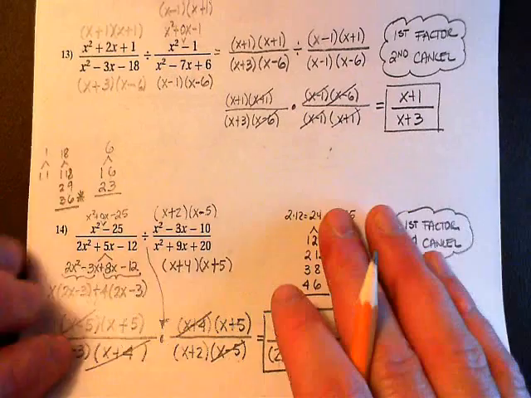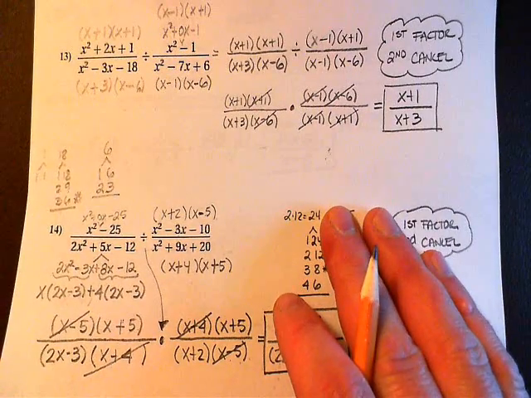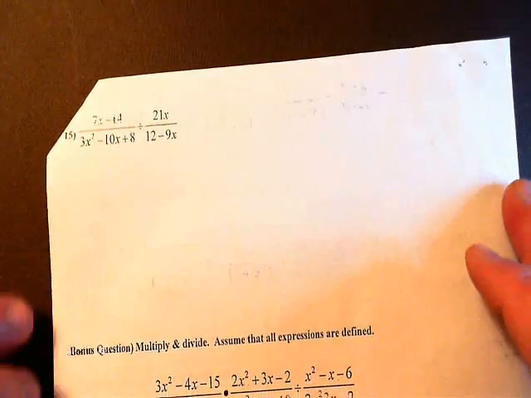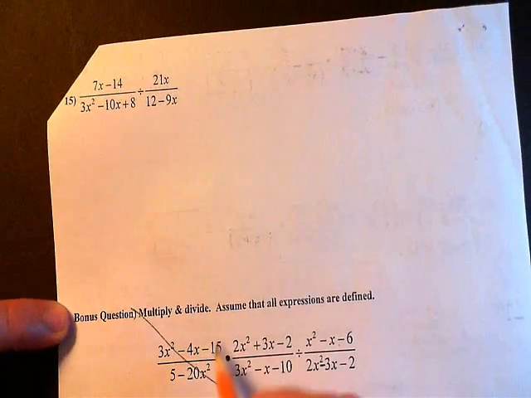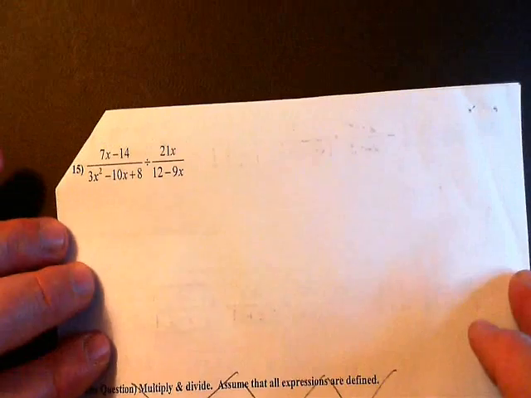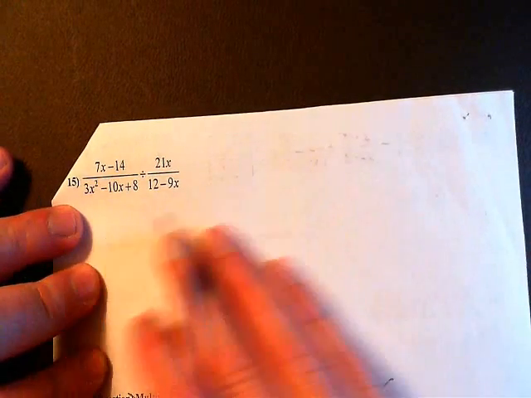Okay, so let's go ahead and do the last problem now, which is problem number 15. Okay, we are not going to do the bonus question on the retake. There's not going to be a bonus question. So there's only going to be 10 questions. Okay, all right. Same thing again.